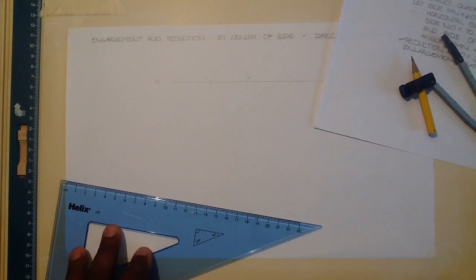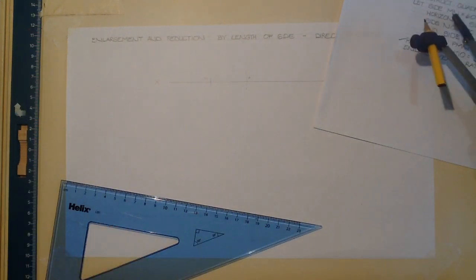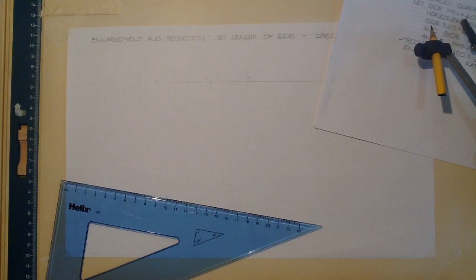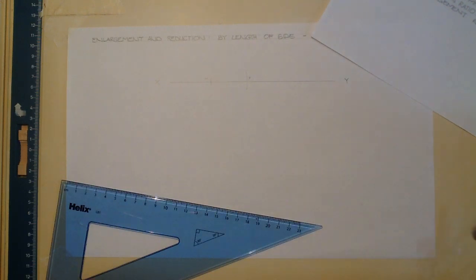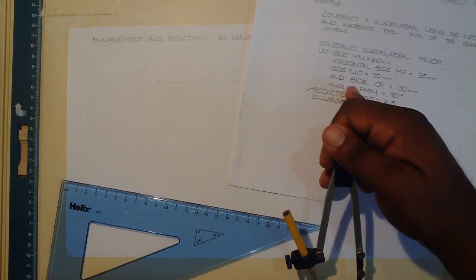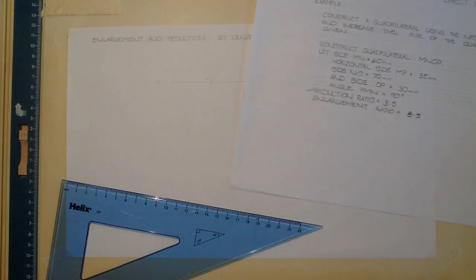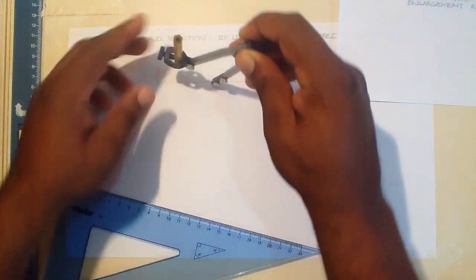The next step is to locate our side MN, 60 millimeters, and we're also told that there's an angle of 90 degrees at point M. So let's do this real quick and construct my 90-degree angle.